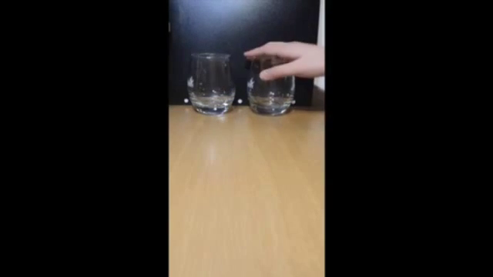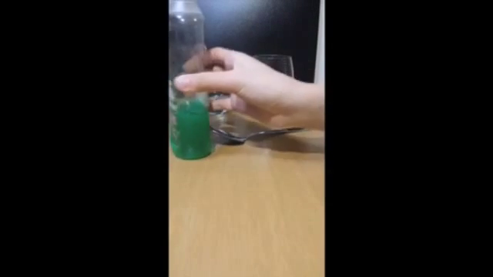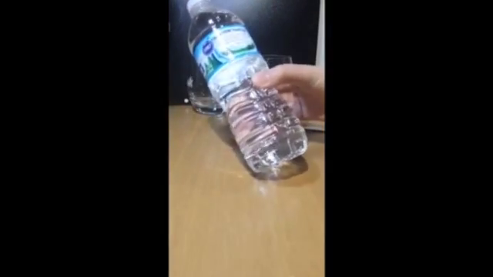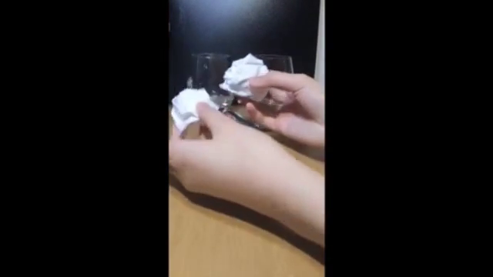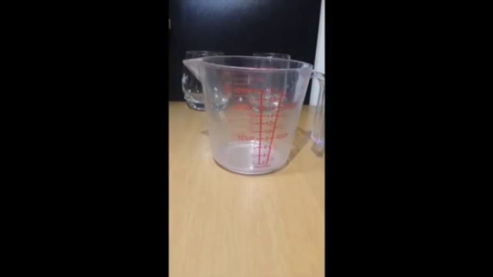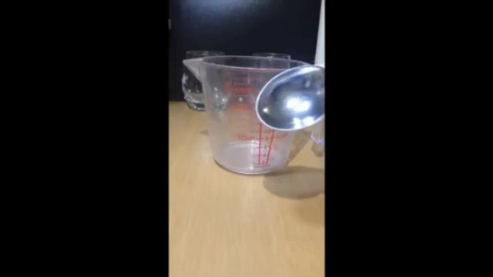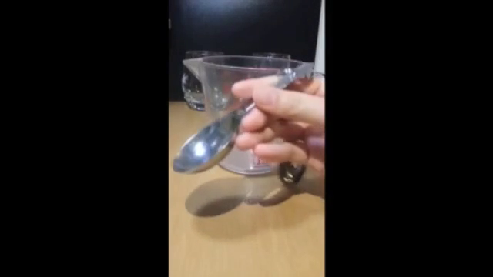And for this nifty home experiment, you will need 1 spoon, 2 glasses that are the same size, dishwashing soap, water, 2 identical sized paper balls, and you also need a measuring cup and something to measure tablespoons.